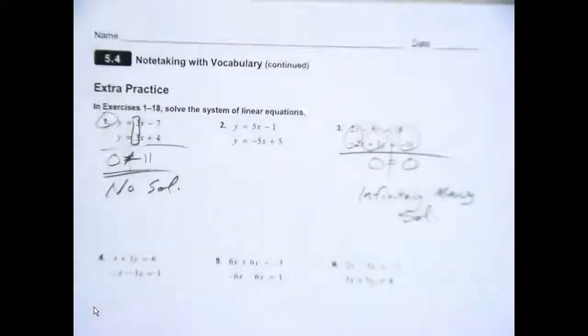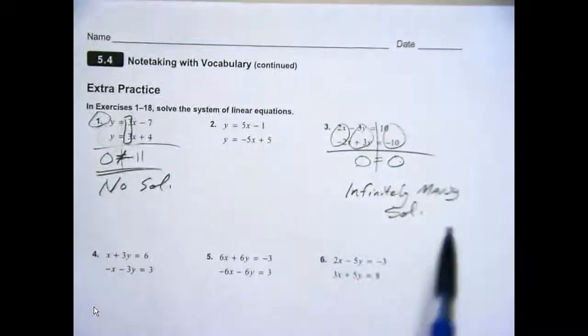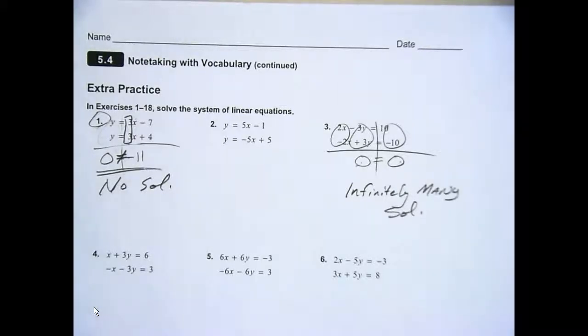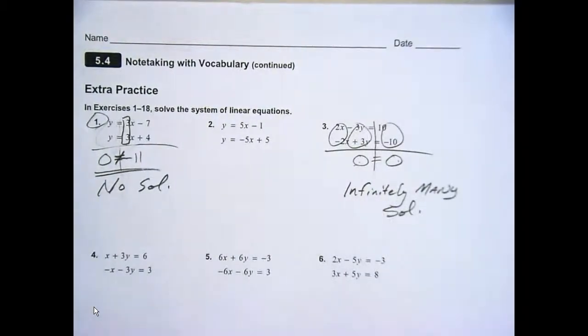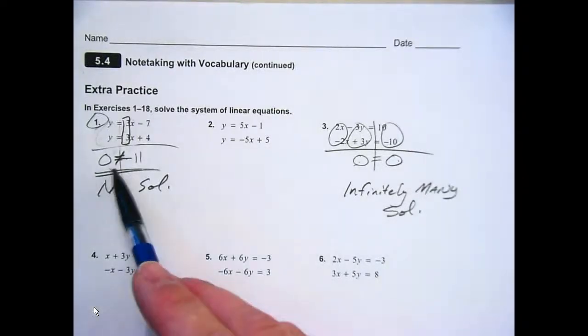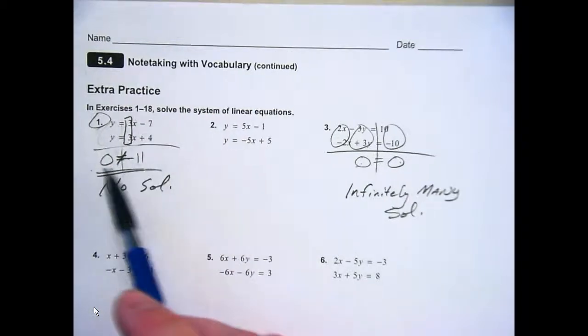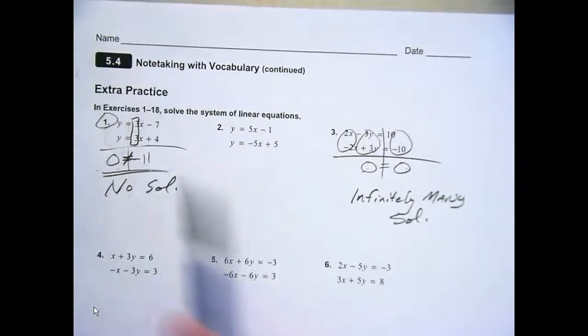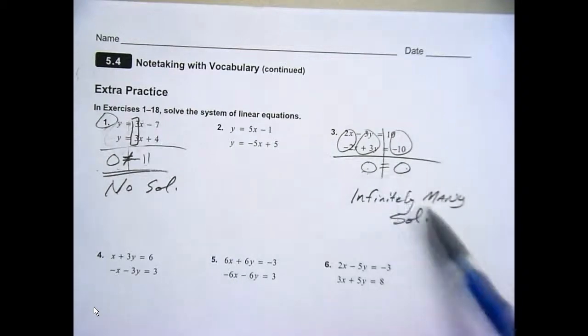Okay, so go ahead and tell your neighbor how, in an equation, how do you know if it's no solution or infinitely many? We know what it looks like in a picture. How about equations? Okay, volunteer. How do we know? Yes, sir. Good. If you get rid of your variable and they don't equal each other, it's no solution. Can't be true. If you get rid of your variable and they equal each other, that's infinitely many. Any questions?